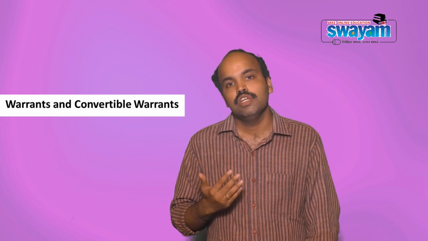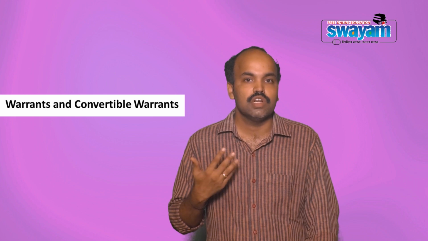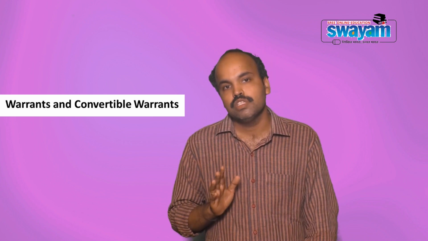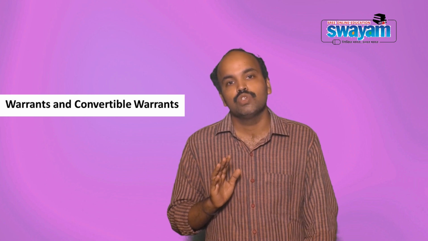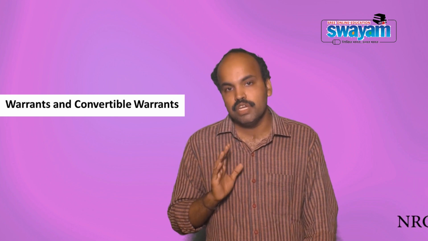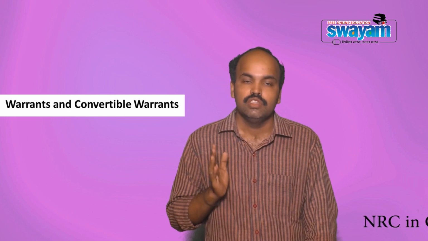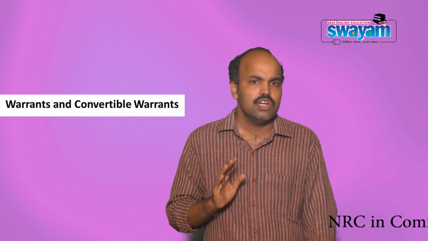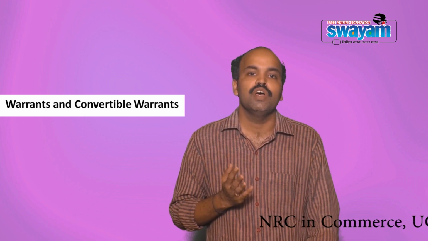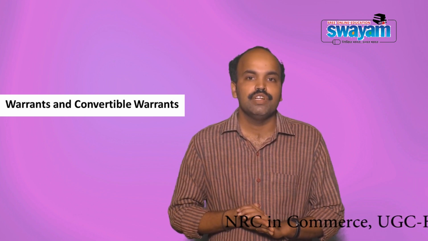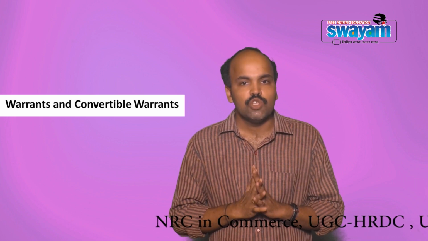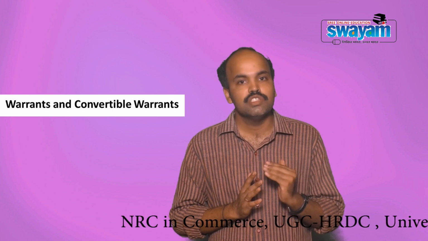Then warrants and convertible warrants. The next product is warrants and convertible warrants. They are issued by companies. Investors are institutional and individual. Their medium is direct issuance by companies and stock exchange. The regulator is SEBI. Warrants are options that entitle an investor to buy equity shares of the issuer company after a specified time period at a given price. Only a few companies in the Indian securities market have issued warrants till now.